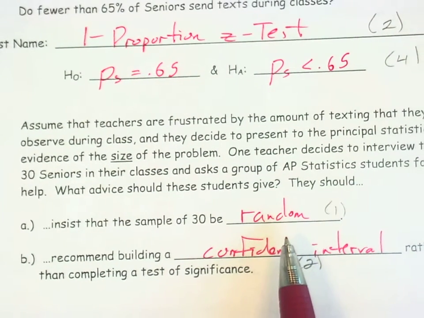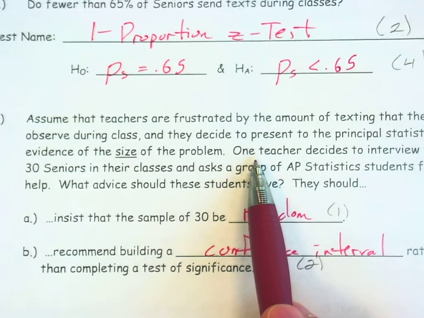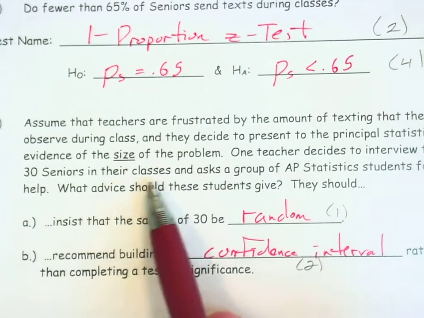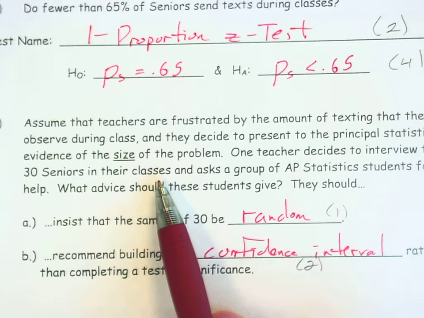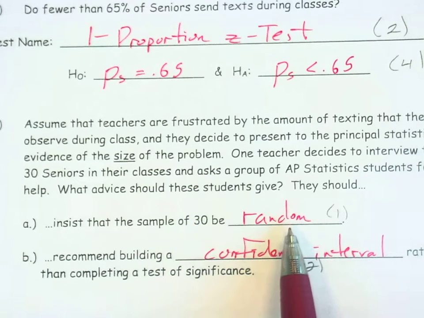Question 7a then, what's very important, our most important condition is that our samples are random. The question says one teacher decides to interview the 30 seniors in their classes, but that's not a random sample. That's a convenience sample. The problem isn't the size 30, the problem is that we don't have randomness here. They need to use a random sample.